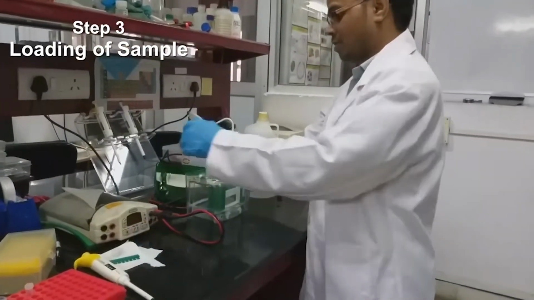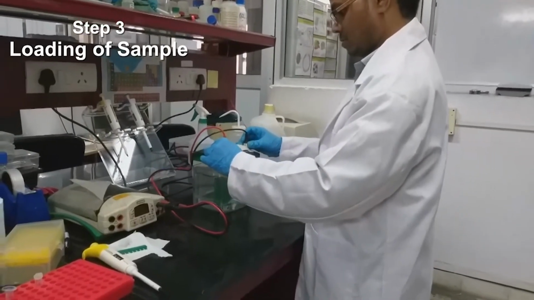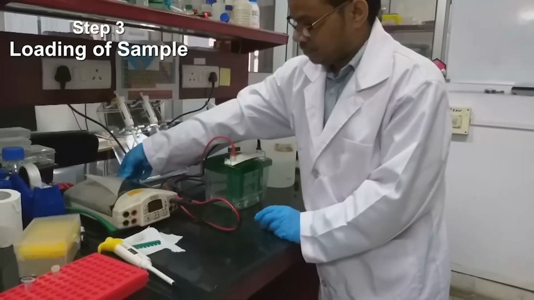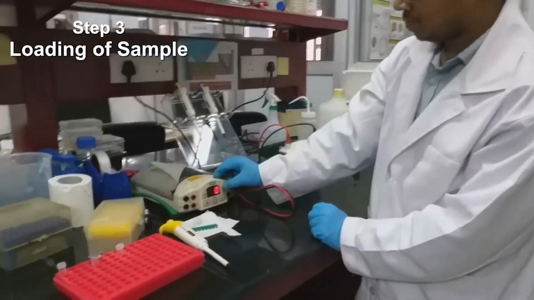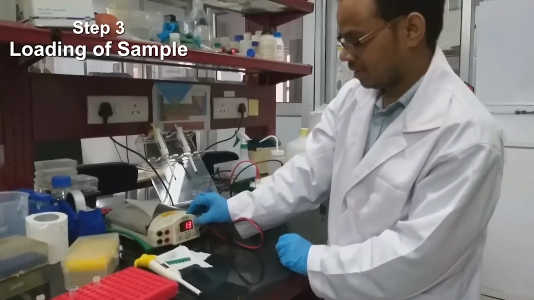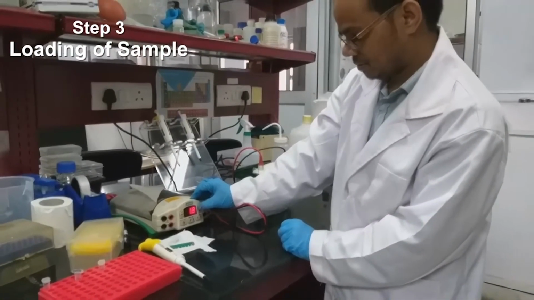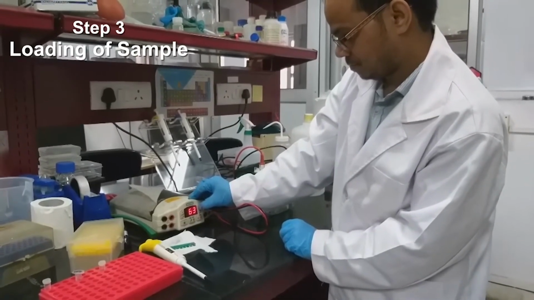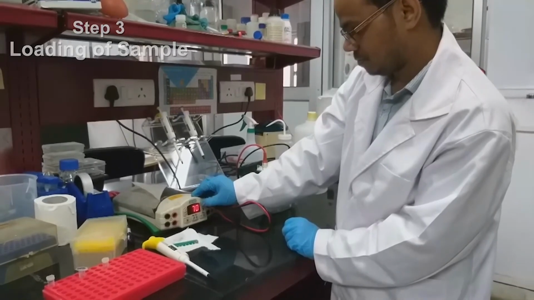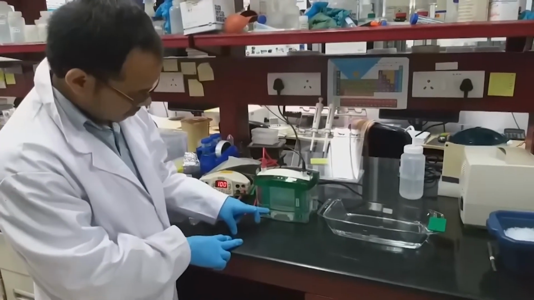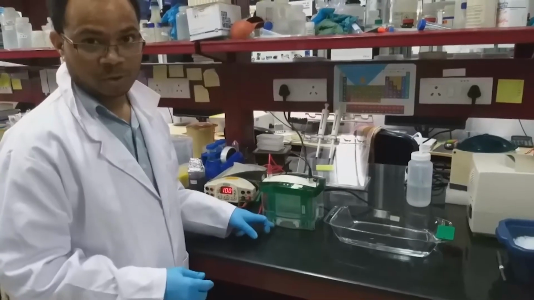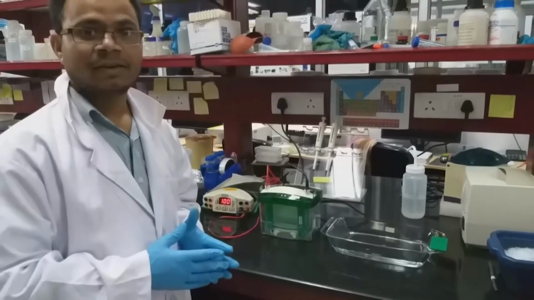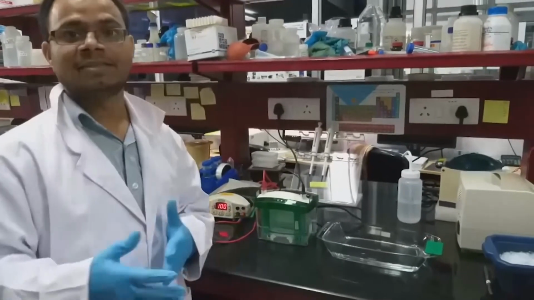Once the loading is over, we have to fix this gasket. I am going to set it at 70 volts. As we can see, it is almost over. So we can take out the gel, then we will stain and de-stain it.